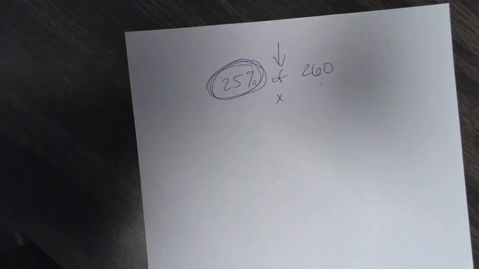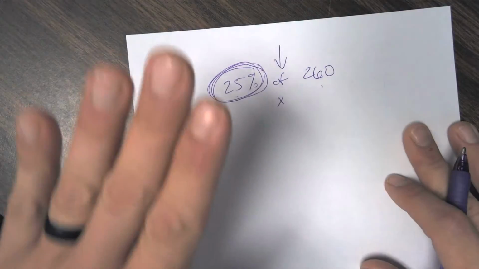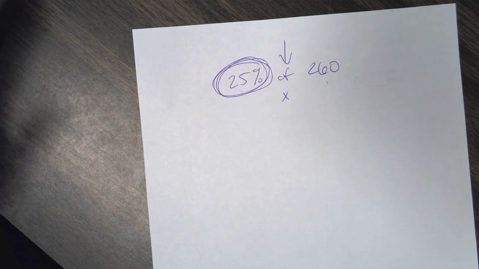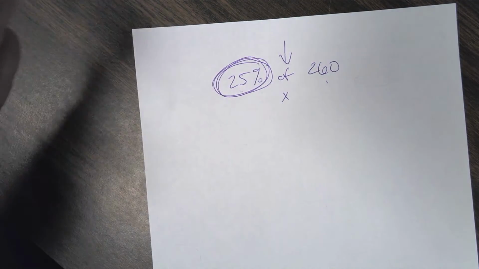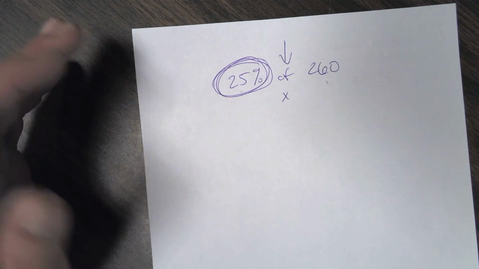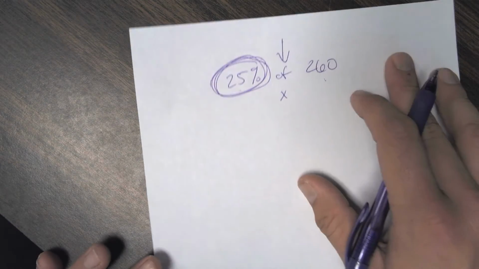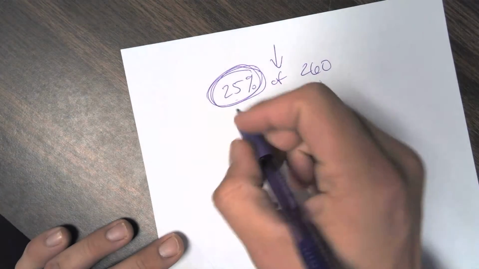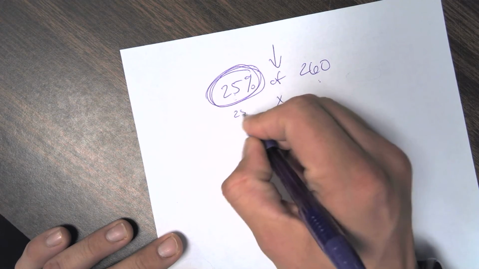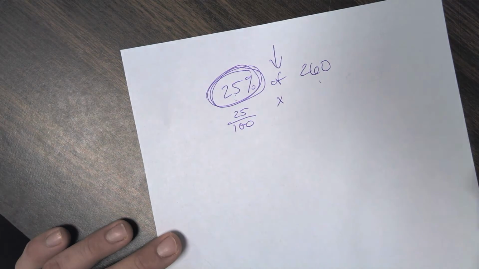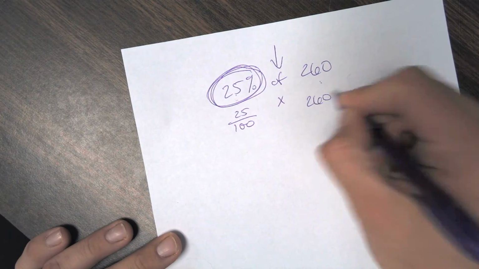Okay, thank you. So what you have to do for this percent, you have to change it to either a fraction or a decimal. It is totally up to you. Either way works. Because we've known from lessons 2 and 3 that we can change it into both. So the first way, if you change it into a fraction, this would be 25 over what? What do all percents go over? 100. So 25 over 100 times 260.